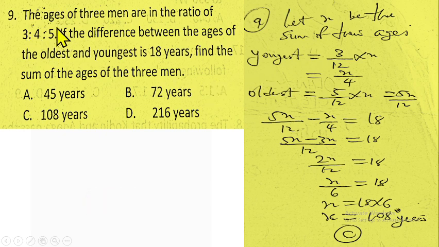So all you need to do is to find the total ratio. That will give us 3 plus 4 plus 5, which gives us 12. So then how do we know the age of the youngest? The age of the youngest will be its ratio divided by the sum of the ratio, which is 3 over 12 times the sum of their ages, which is x. 3 can go in 12, that gives us 4. So we have x over 4 as the age of the youngest. Then the oldest will be 5 over 12 times x as well. That gives 5x over 12.